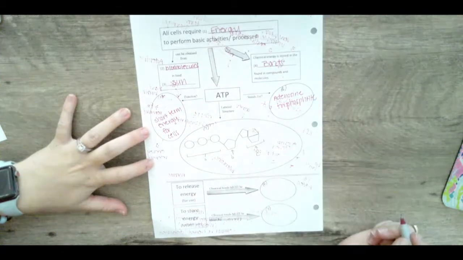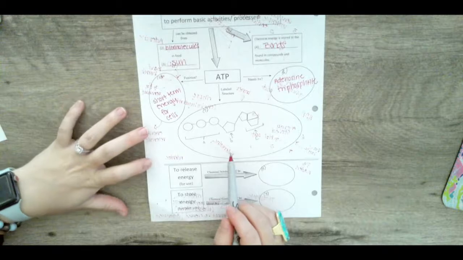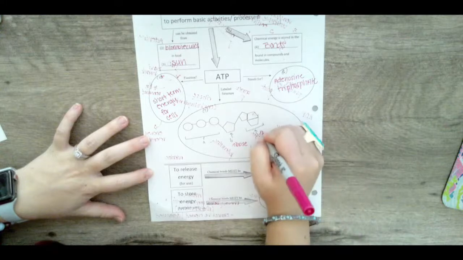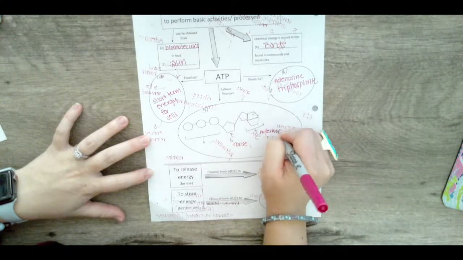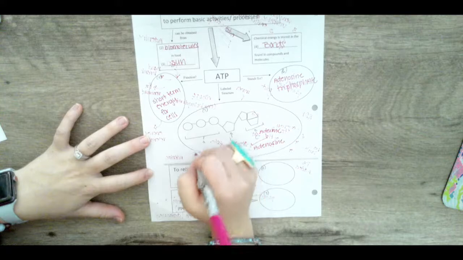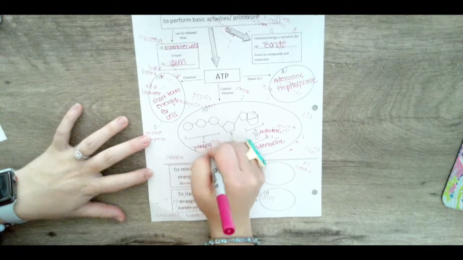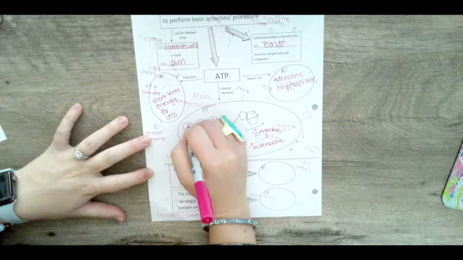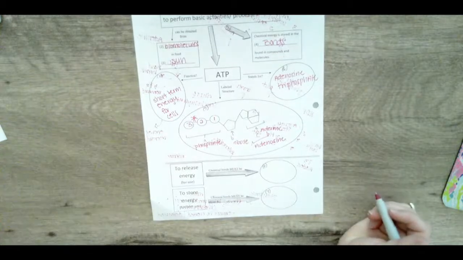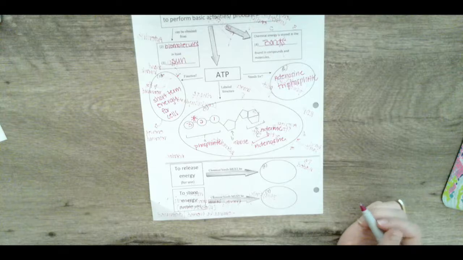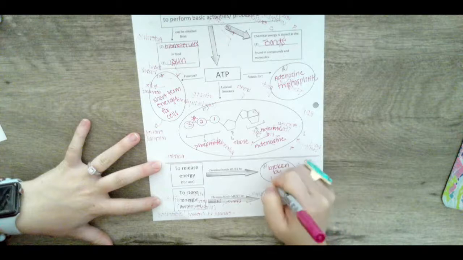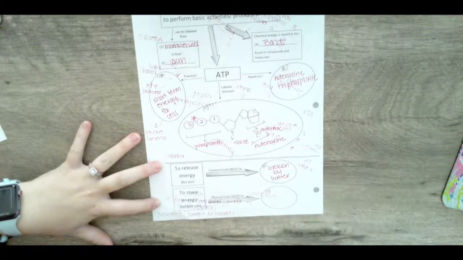This is what the molecule looks like. Again, we have our ribose. We have an adenine. These two make up adenosine. And then we have our phosphates. Numbers 1, 2, and 3. The most energy is stored in that third phosphate bond. So to release energy from these bonds, they have to be broken by water. To store energy in these bonds, a bond actually has to be built.